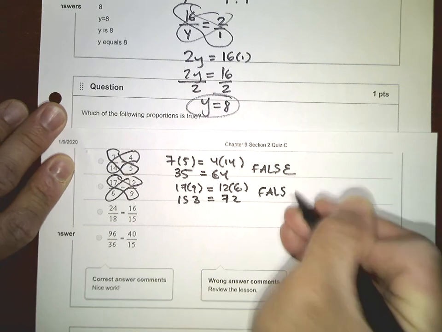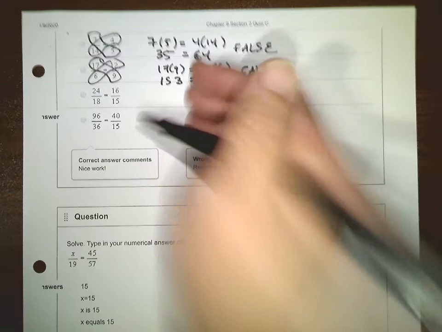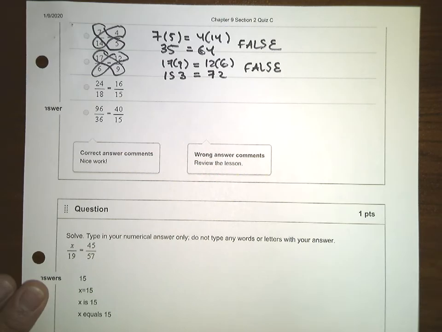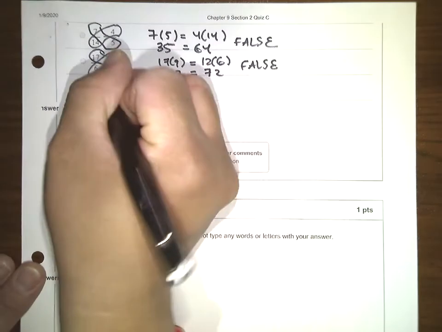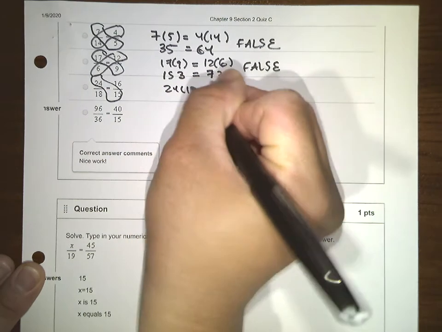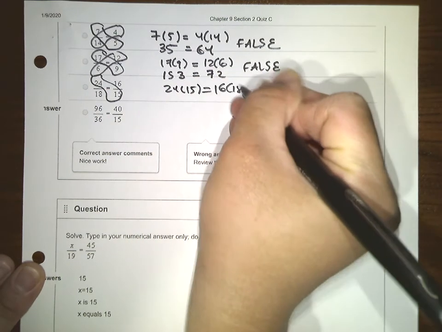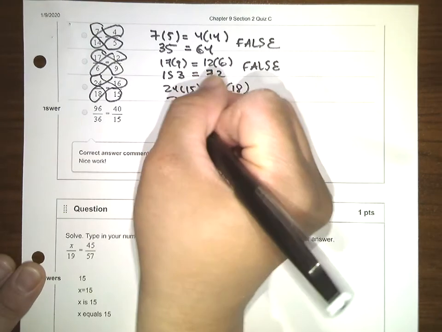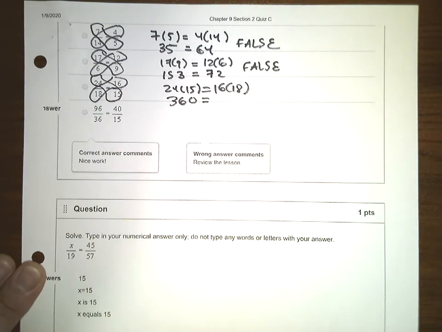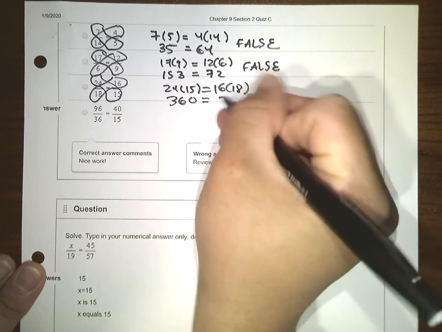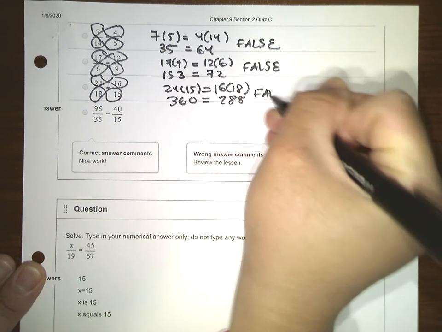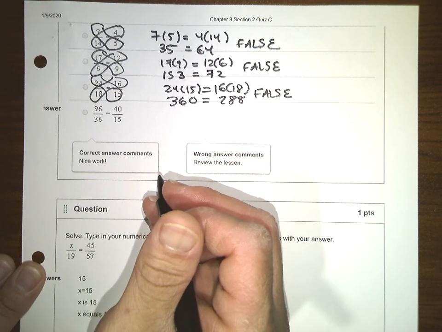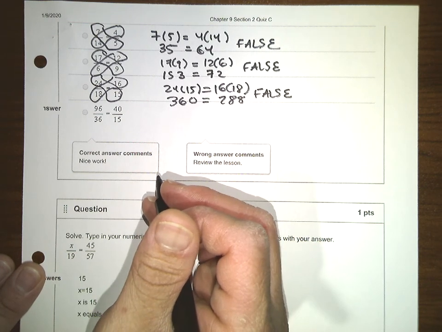So that is false. And then, let me move this paper up here for a moment so that you can see this a little bit better. So for this next one, I have 24 times 15. Does that equal 16 times 18? Well, 24 times 15 is going to be 360, and 16 times 18 is going to be 288. So that is false.